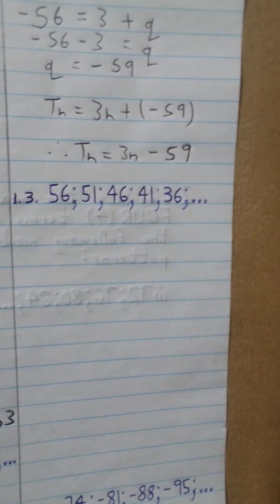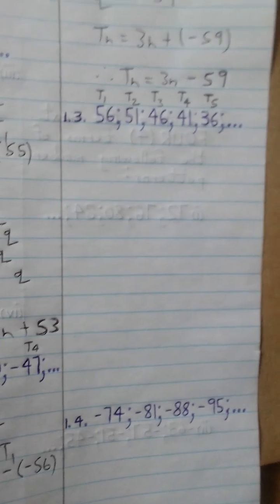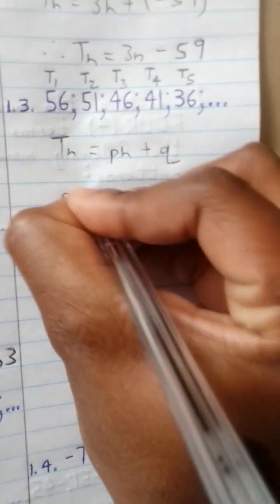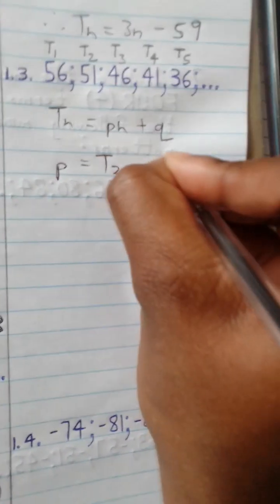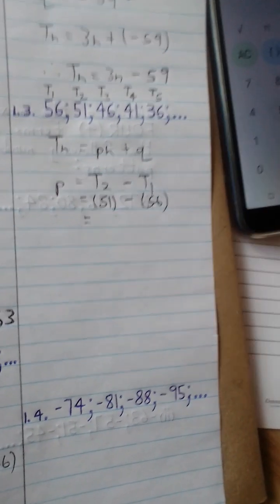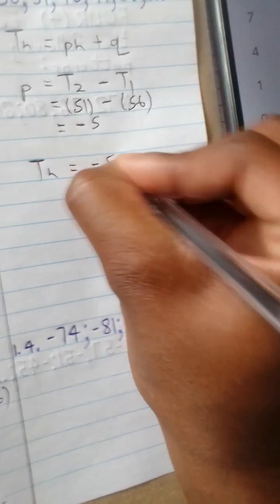1.3, you have 56, and then 51, and then 46, and then 41, and then 36. So as usual, you label T1, T2, T3, T4, T5. Formula: Tn is equal to Pn plus Q. Right? Don't forget P is T2 minus T1. T2 is 51 minus T1 is 56. Negative 5.